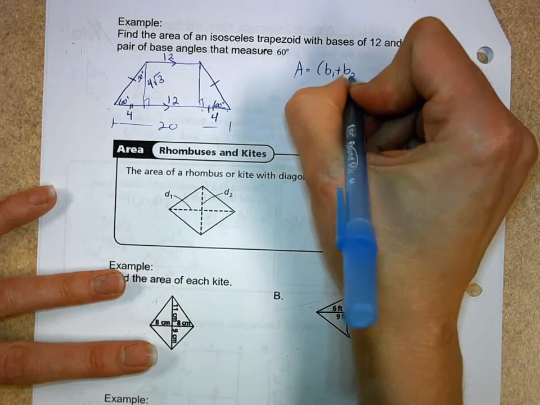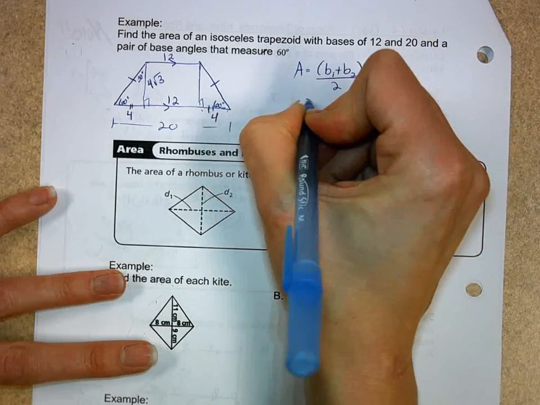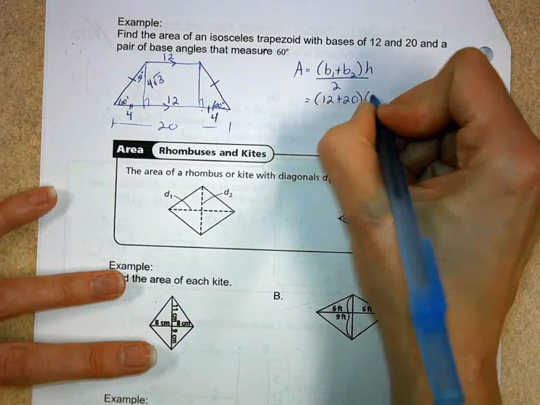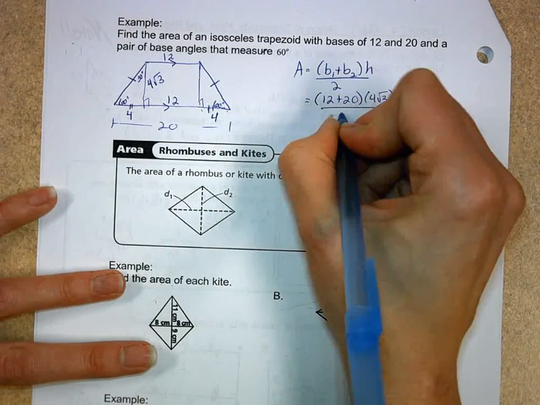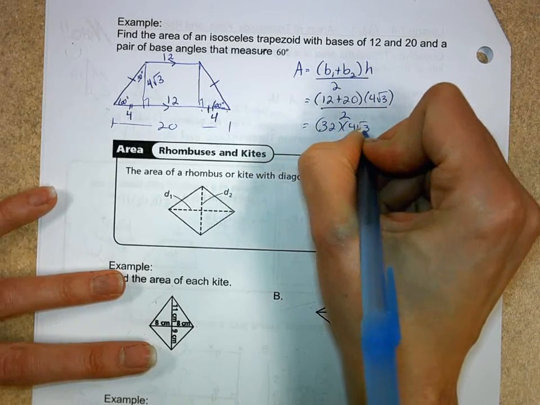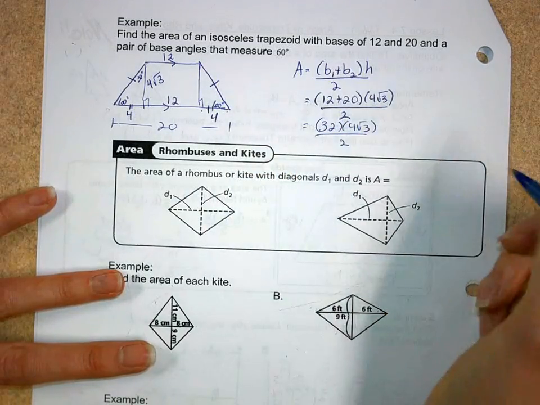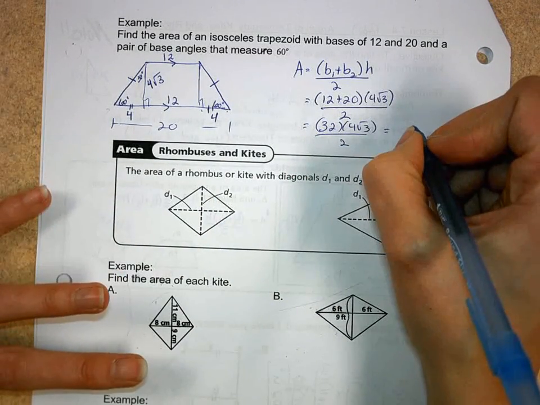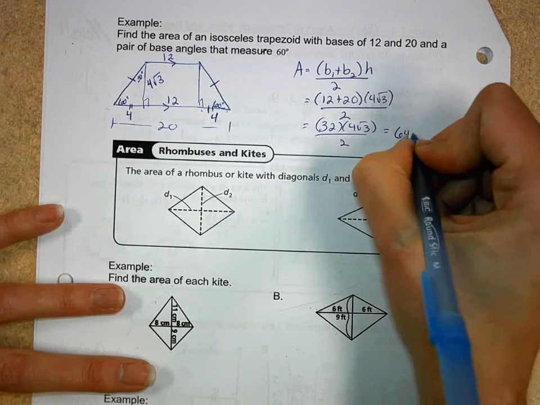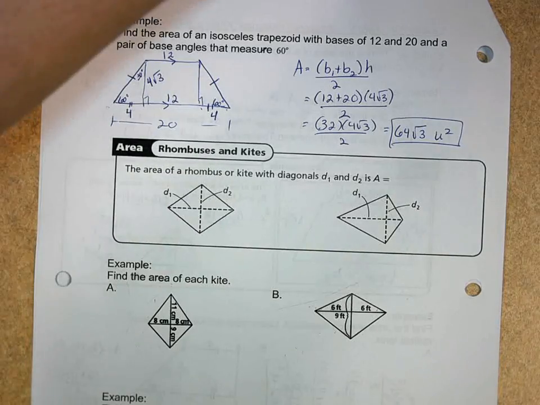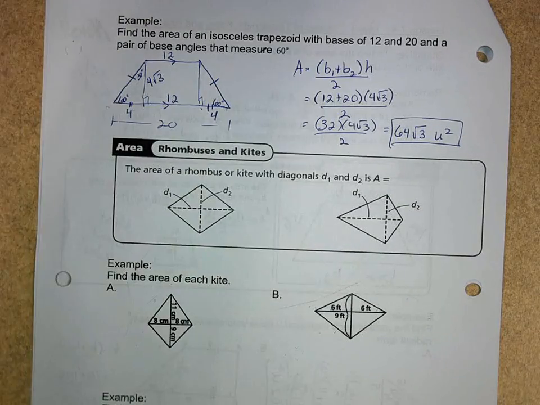So when I work with it, again, we just write a formula: the sum of the bases times the height over 2. The bases are 12 plus 20, and the height is 4 root 3, all over 2. So I get 32 times 4 root 3 over 2, just using my order of operations. And you should get, if you're working this correctly, 64 root 3 square units. So that's your area. It's not that bad to do, but you have to make sure you work it out.